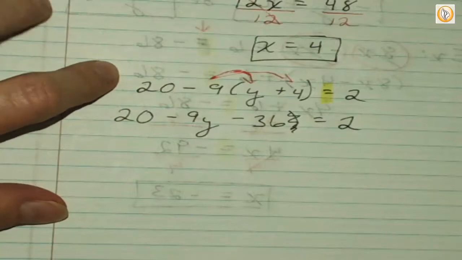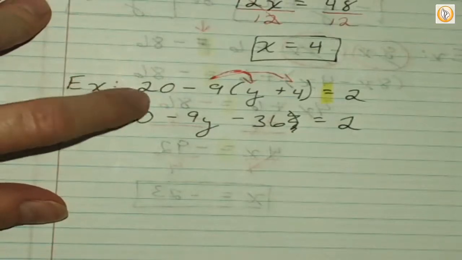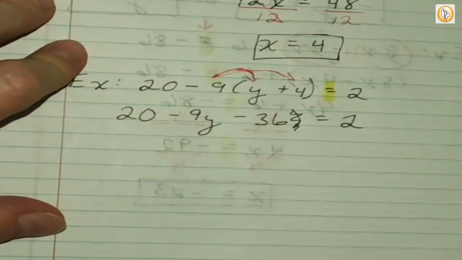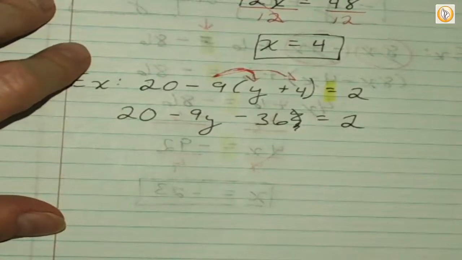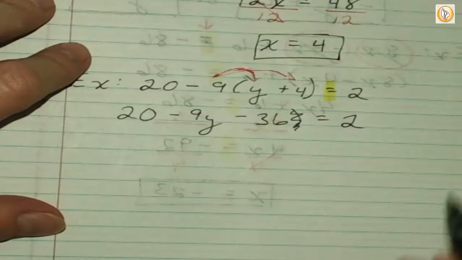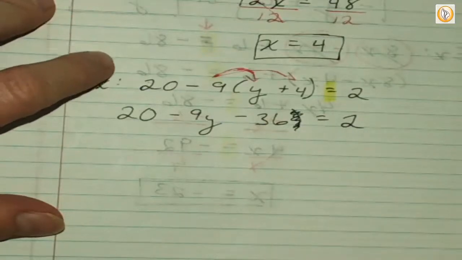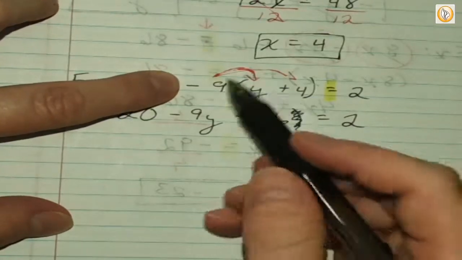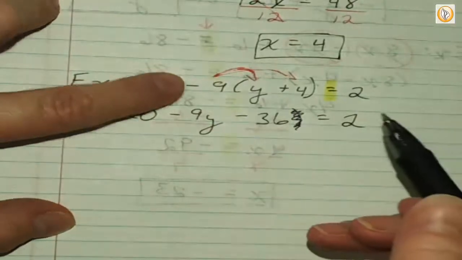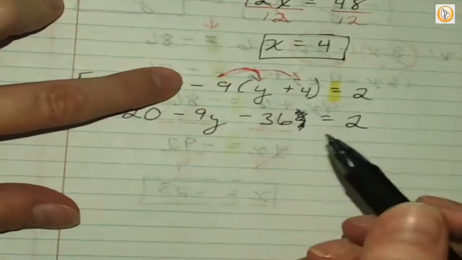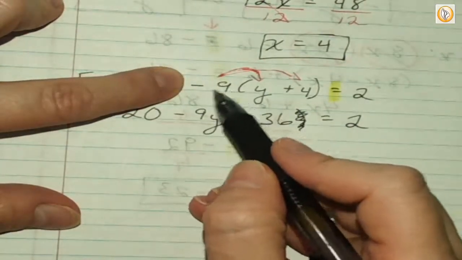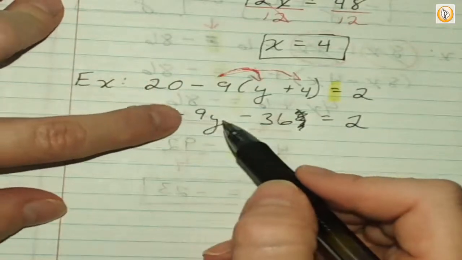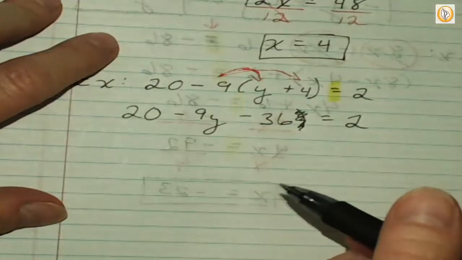So it's not 20 minus positive 9. I mean, if you want to do it that way, 20 minus positive 9y. So you just have like the two numbers right next to each other. I'm confused. Okay, so if you cover the 20 up, what do you have? Negative 9. Okay, so negative 9. If you cover up the 20, you have negative 9. So negative 9 times y is negative 9y. So 20 minus 9y. Okay, sure.